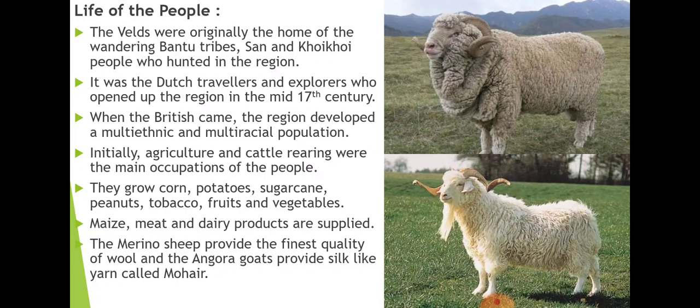They can extract milk, butter and other things, so that they can sell them to nearby markets or to other continents as well. Good breeds of beef cattle as well as sheep are reared, so that they can get good quality wool as well as meat.